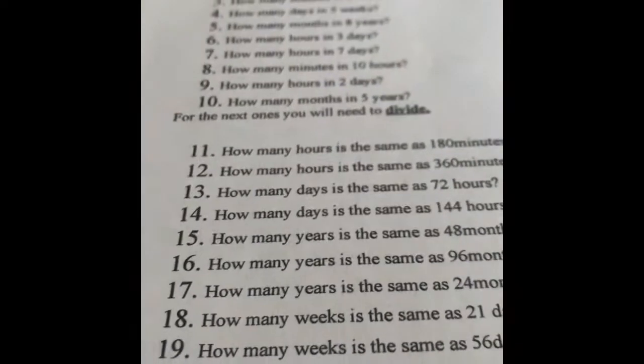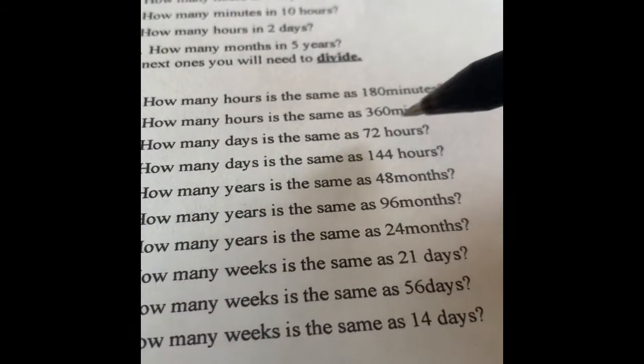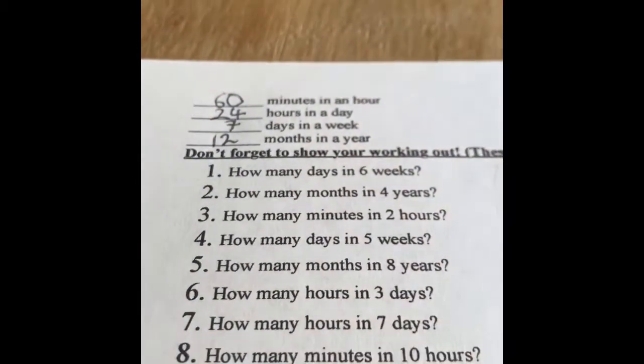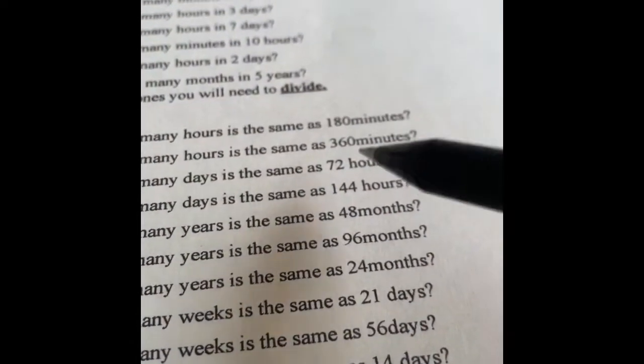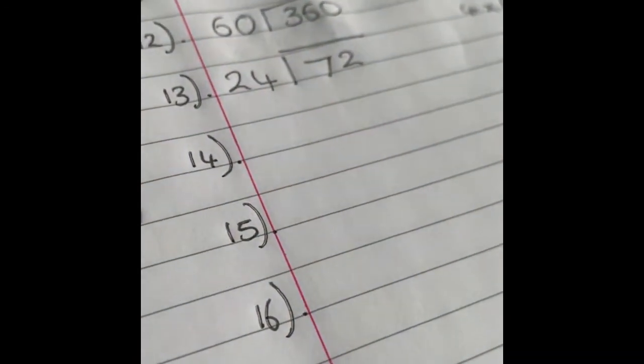Question number 13. How many days is the same as 72 hours? So if I go back to the top, I know that 24 hours make up 1 day. So I want to work out how many 24s go into my 72 here. So I've got 72 divided by 24. How many lots of 24 can I get into my 72?